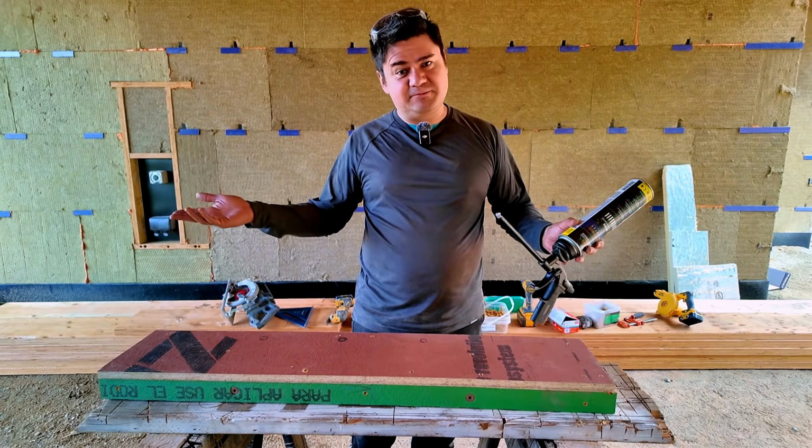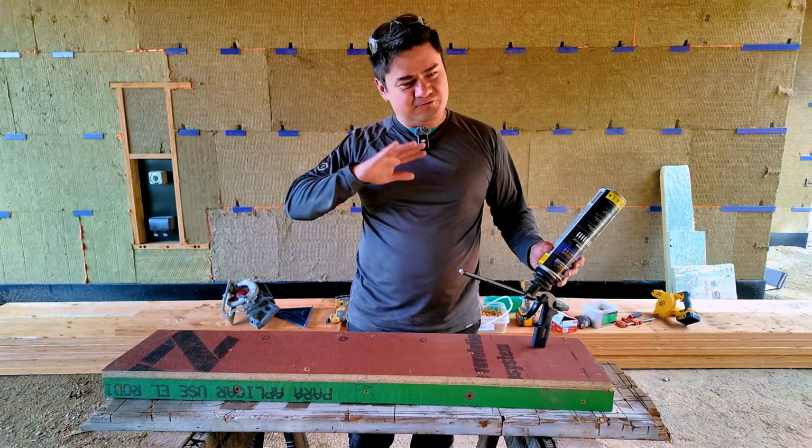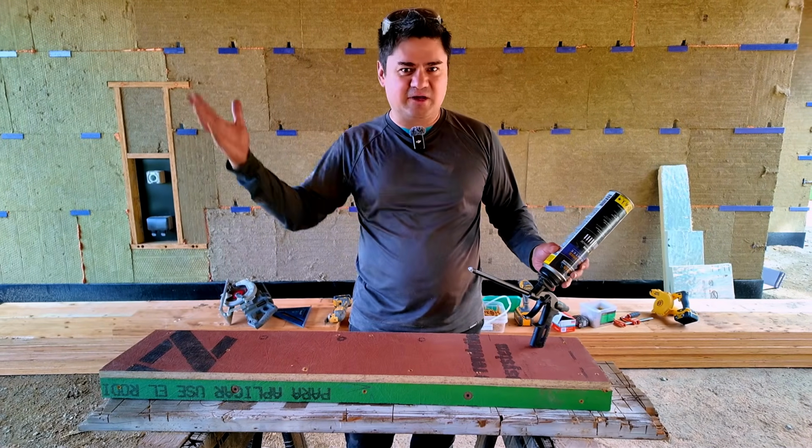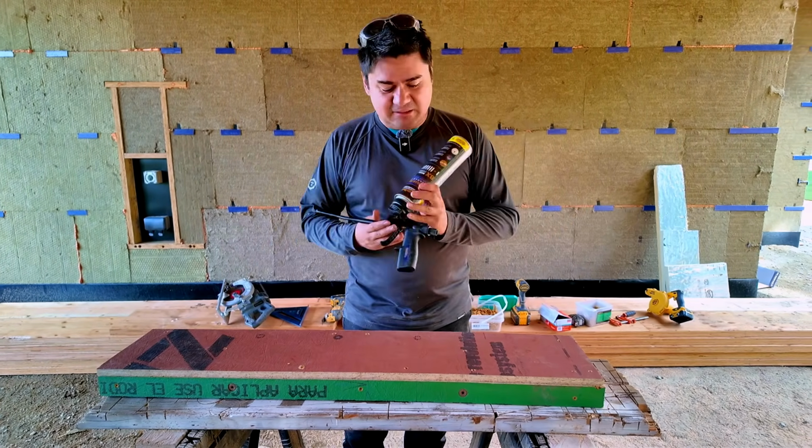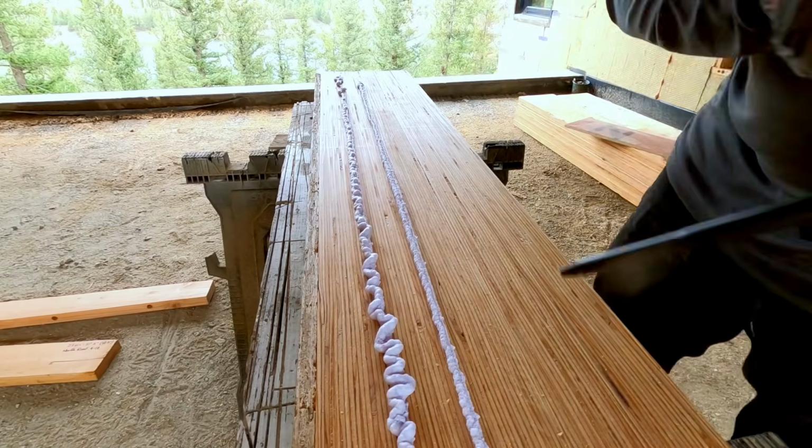And well, because these are steps, they're going to get probably the most traffic of every other piece of tile or whatever we put on the house. So that's why I'm doing this. Plus we have a lot of extra. Why not finish it?